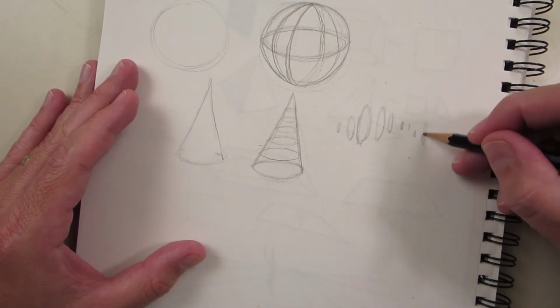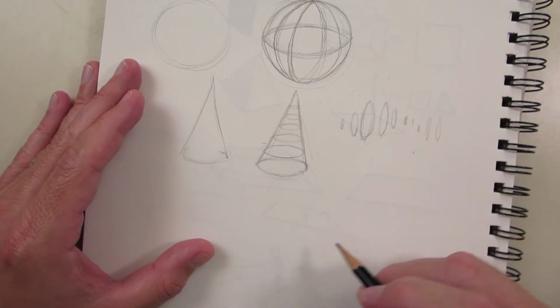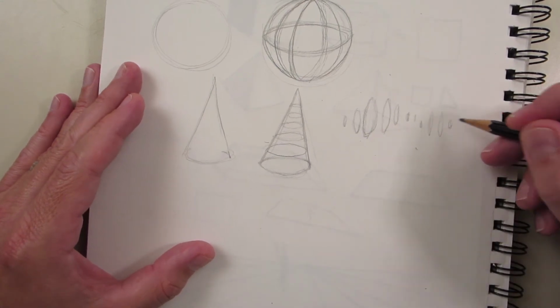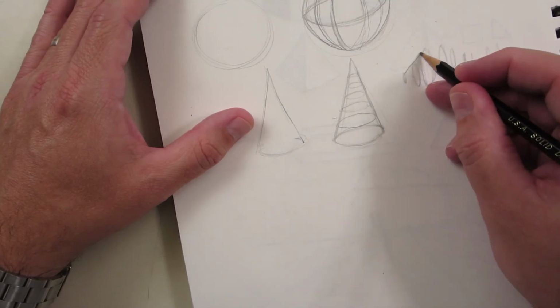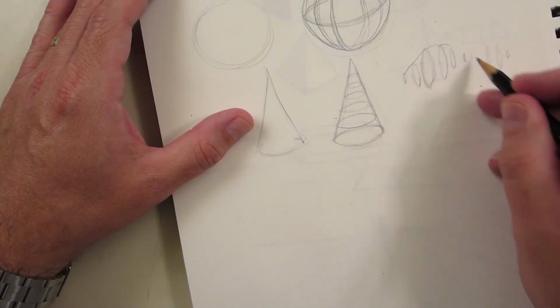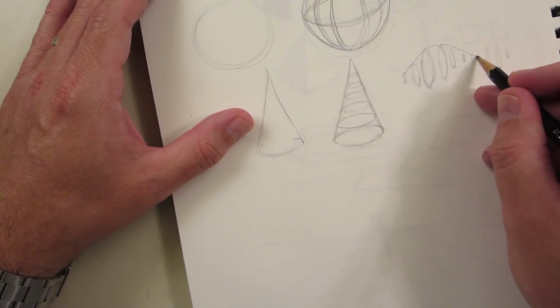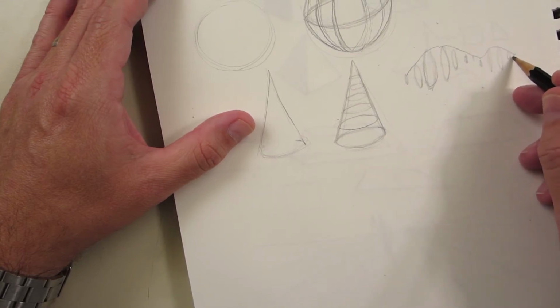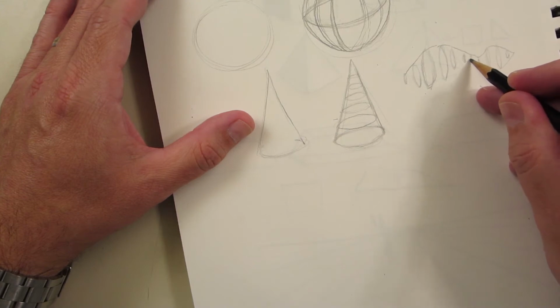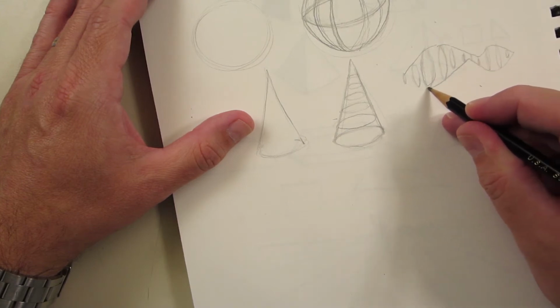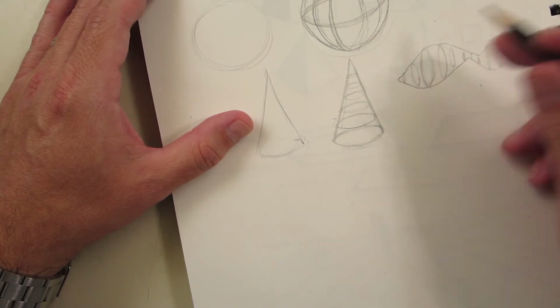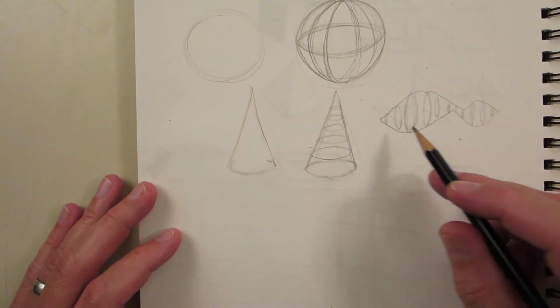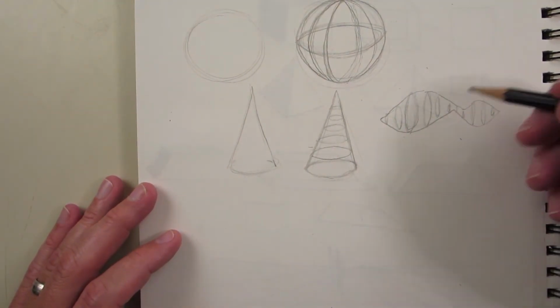It could go from fat to skinny or skinny to fat, and then we could just start connecting some of these ellipses together and thinking about how this shape works as a form, right?